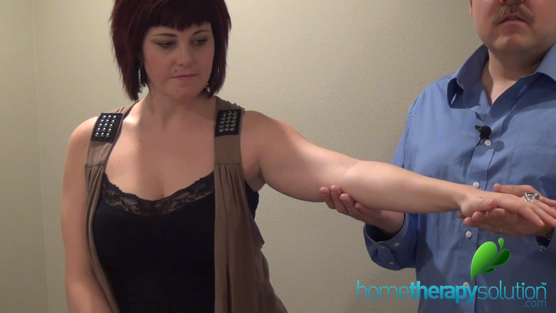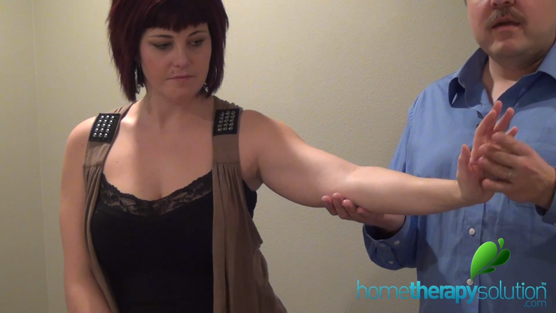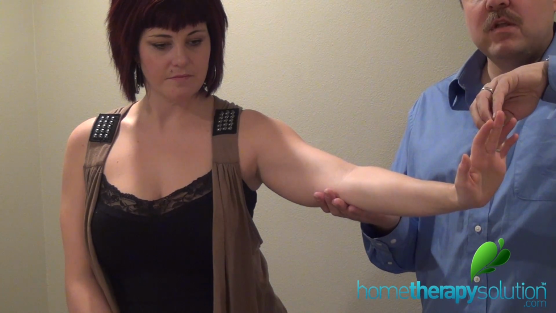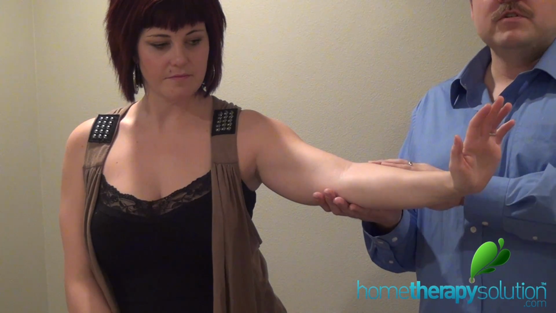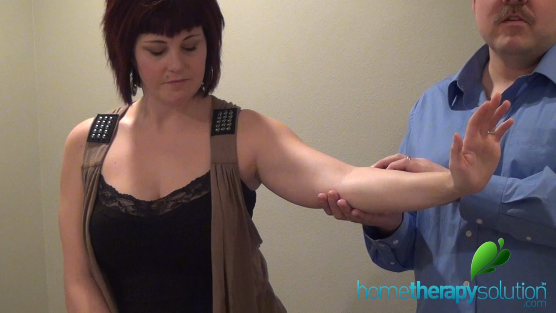The second test is the middle finger test. You will again bring the wrist back, keep the elbow straight, and only push on the back of the middle finger. If this test causes pain on the outside portion of the elbow, this again is a positive indicator that you might have tennis elbow.